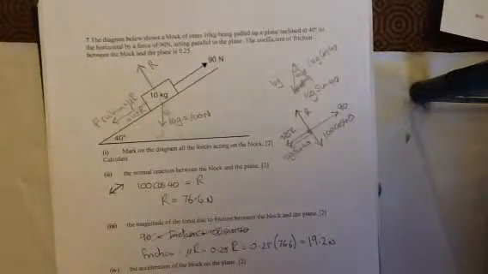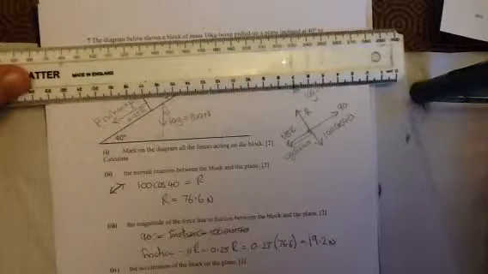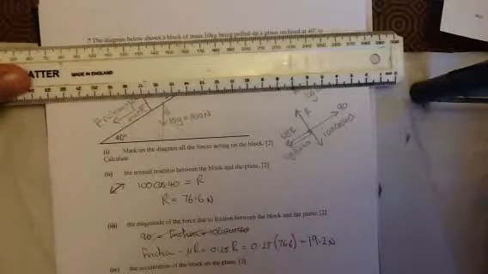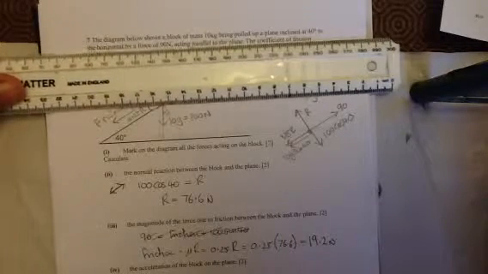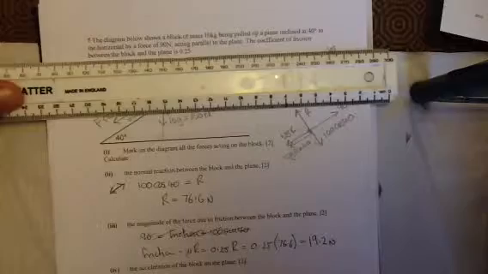Okay, so starting off this question again. The diagram below shows a block of mass 10 kilograms being pulled up a plane inclined at 40 degrees to the horizontal by a force of 90 newtons acting parallel to the plane. The coefficient of friction between the block and the plane is 0.25.